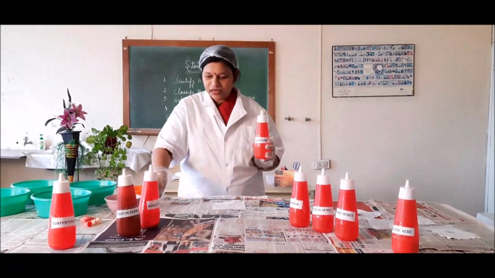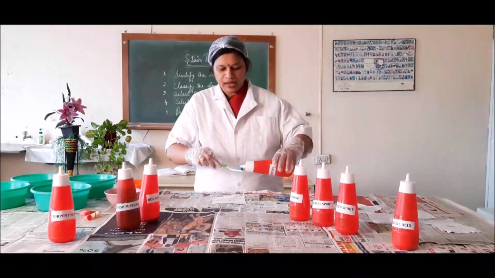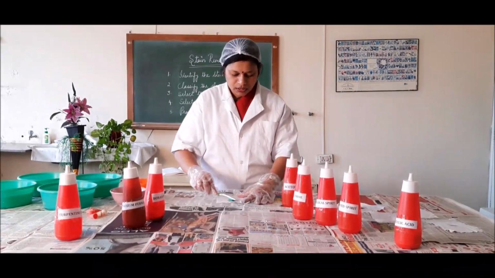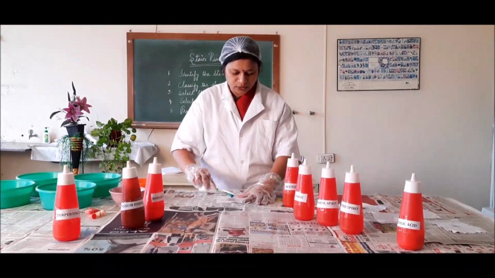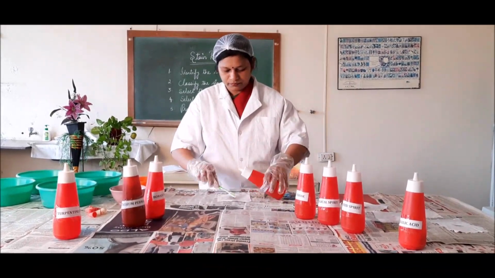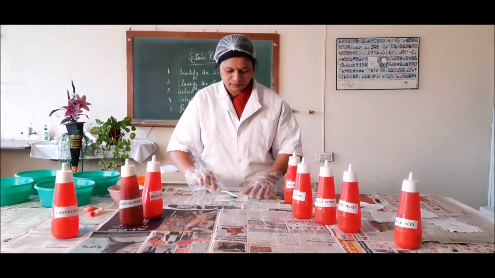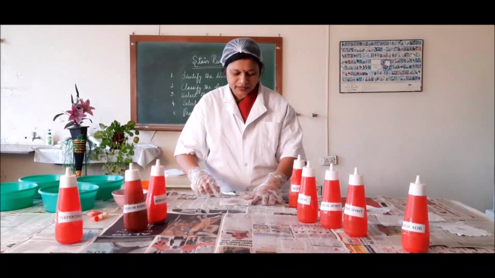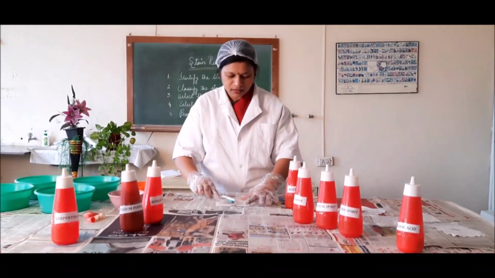So I am taking a toothbrush, a plain toothbrush, and applying it. Nail polish stain is always removed with acetone. As I told you, please do it with care.